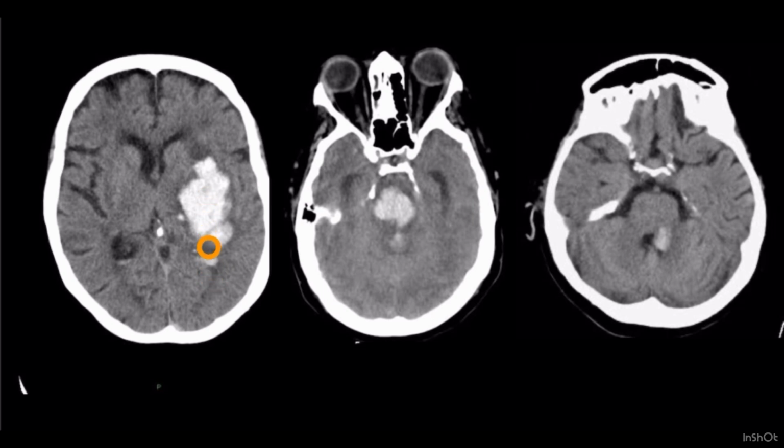This is the extension of the bleed. In this next case, you can see the bleed in the pons, that is the brainstem. And the third example is a dentate nucleus bleed. You can appreciate a bleed in the left-sided dentate nucleus. These are the most common sites for hypertensive bleed.